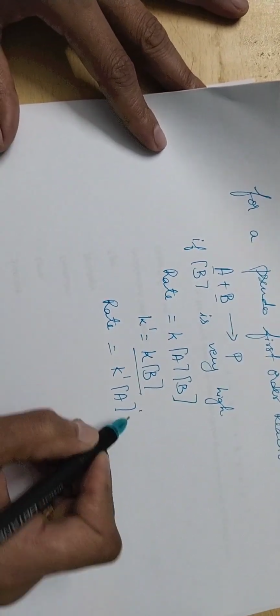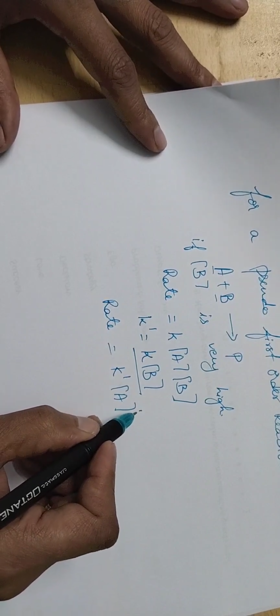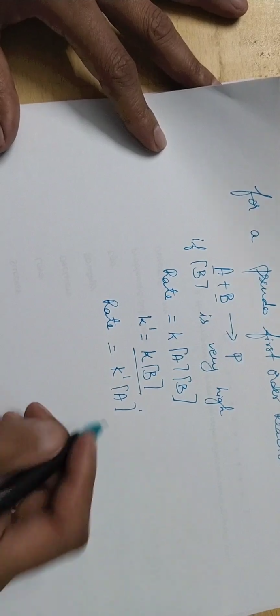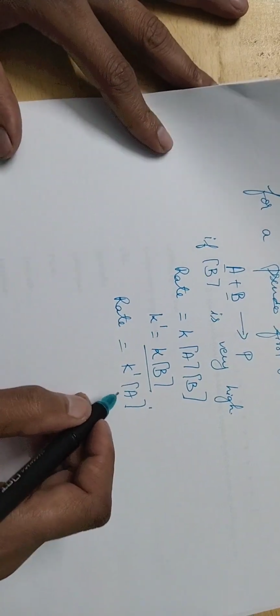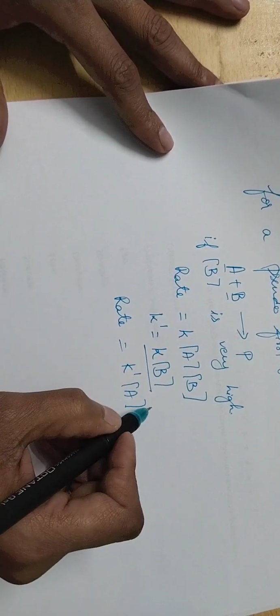In this case, if the order of the reaction with respect to A is anything apart from 1, that particular order of the reaction should be considered. Here I am considering the order of the reaction with respect to A is 1, so it is a pseudo first order reaction.